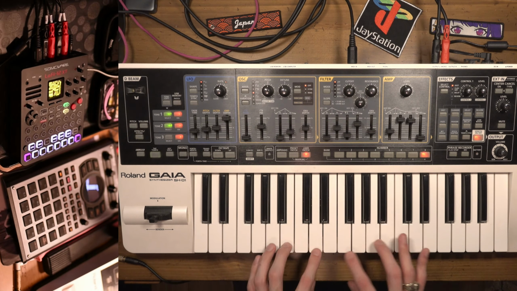And then there's some other settings as well. There's some built-in effects that you can use. Pretty basic stuff like reverb.